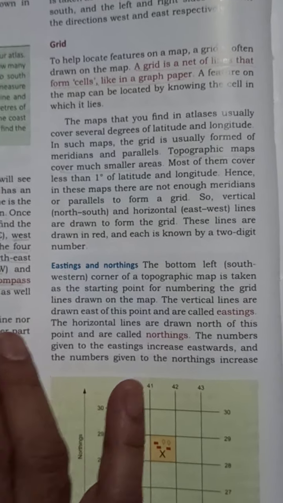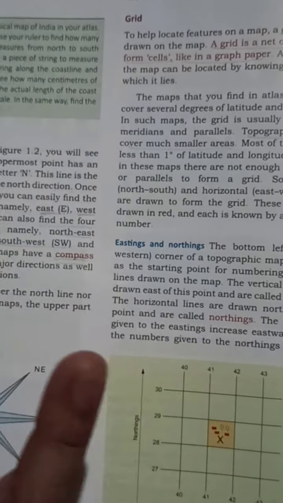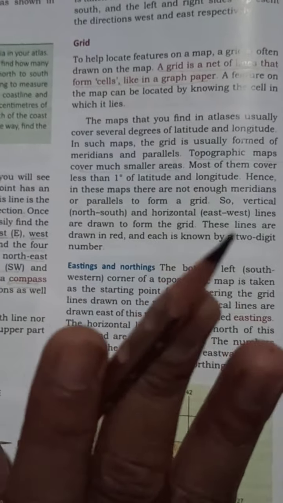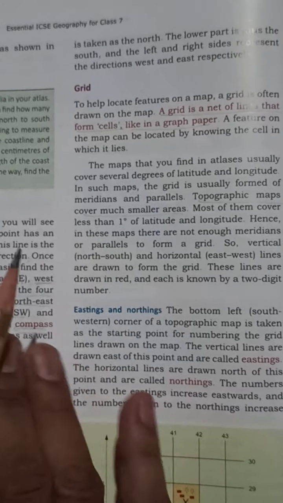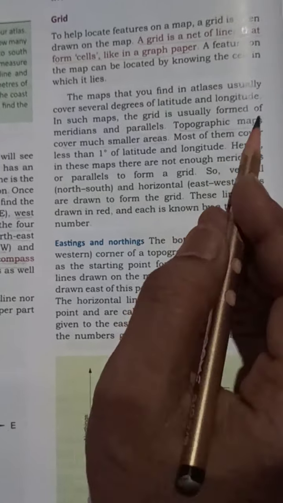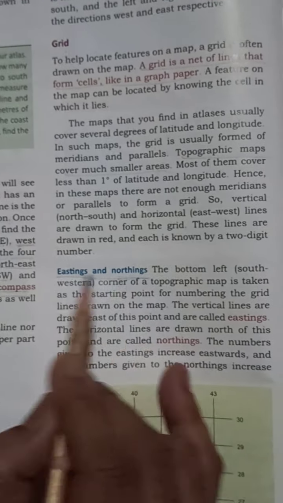So on these maps, there are not enough meridians or parallels to form a grid. Now, easting and northing.